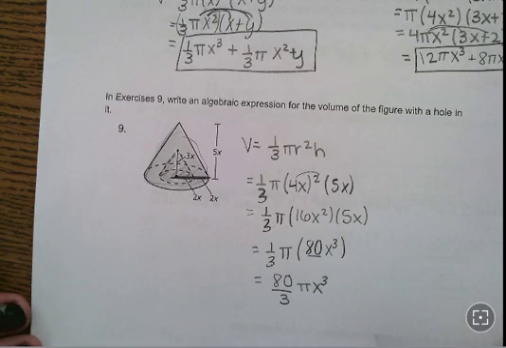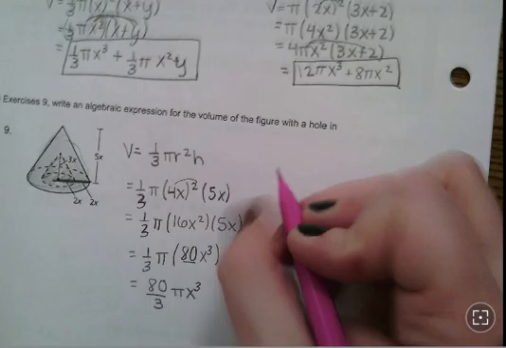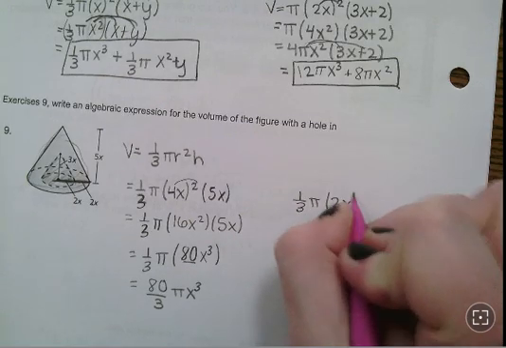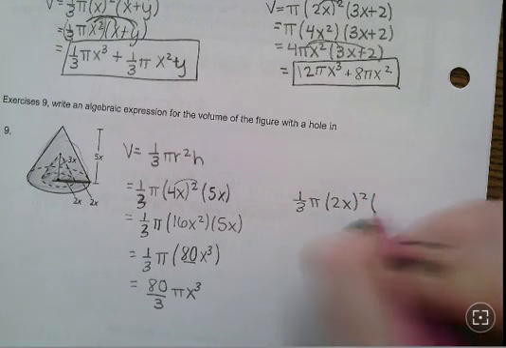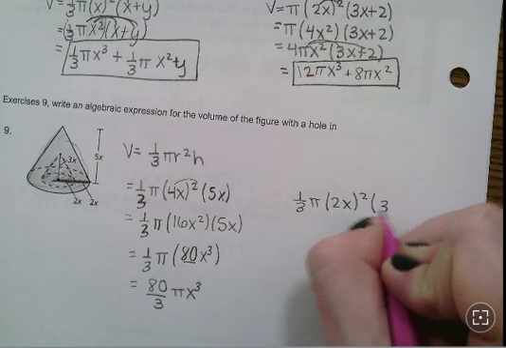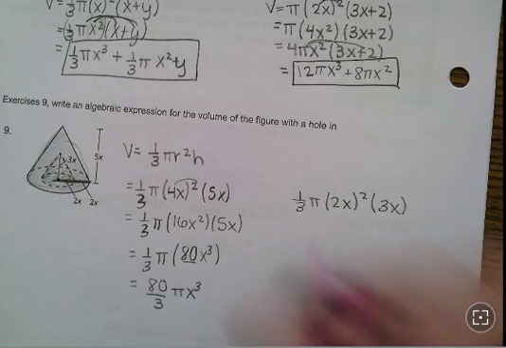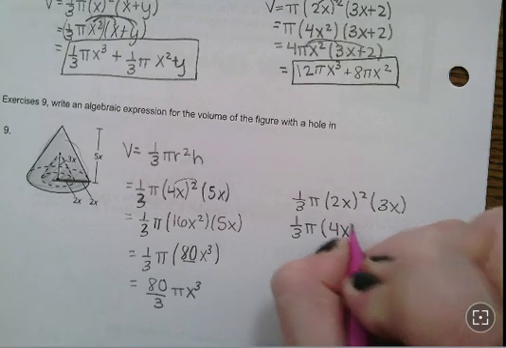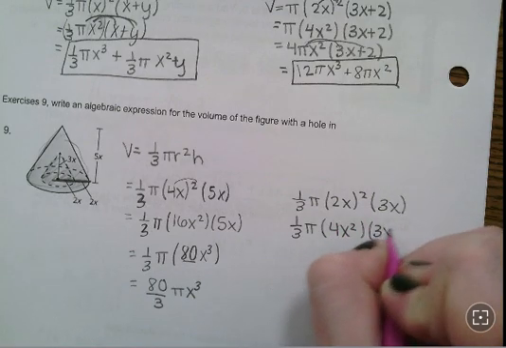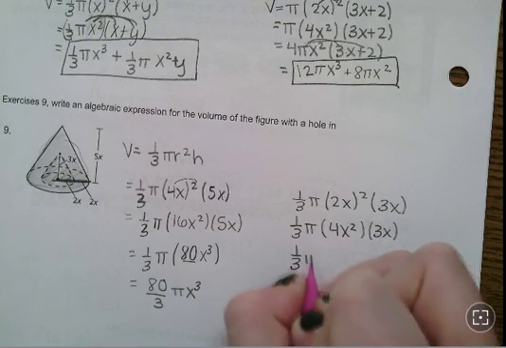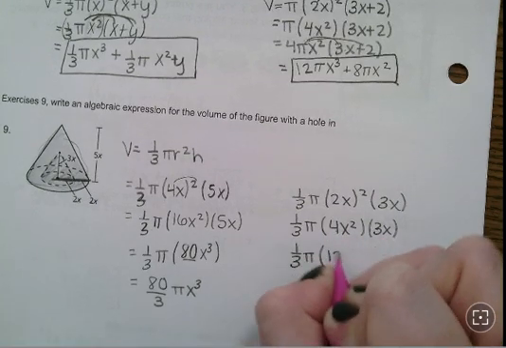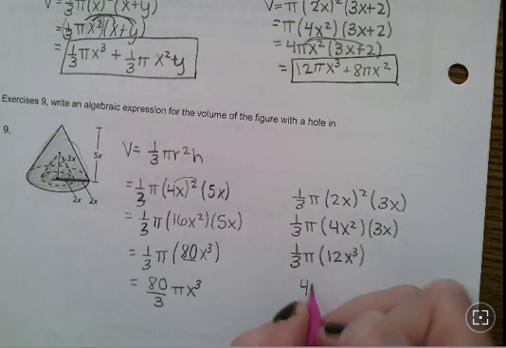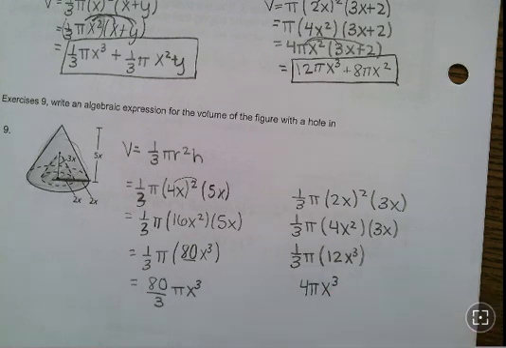So that's the volume of all of the cone, but we now want to punch out the middle of the cone. So we've got 1/3 pi, that radius is just 2x, squared, times the height, which is 3x. Okay, so that gives you 1/3 pi, 2x squared is 4x squared, times 3x, which then gives you 1/3 pi times 4 times 3, which is 12. Then there's 3 x's. And 1/3 of 12 is 4, so we've got 4 pi x cubed.